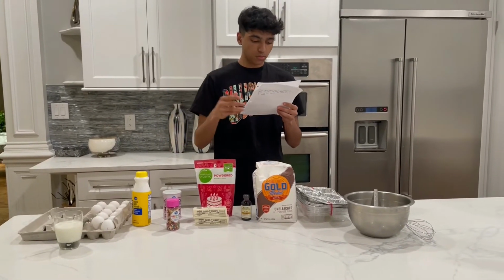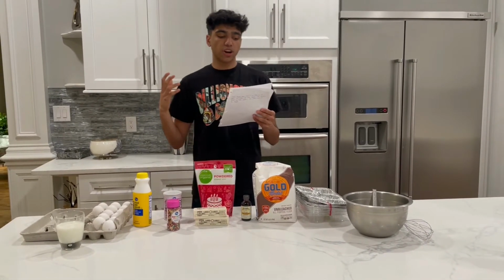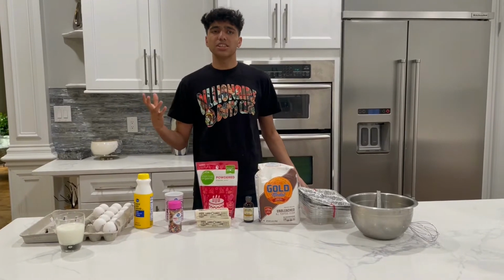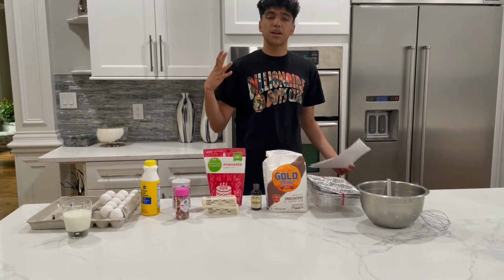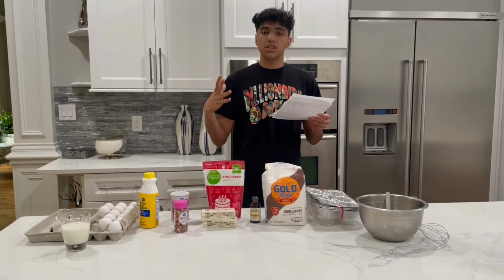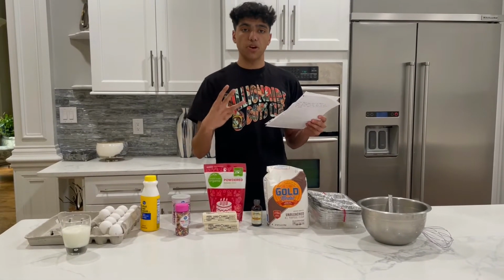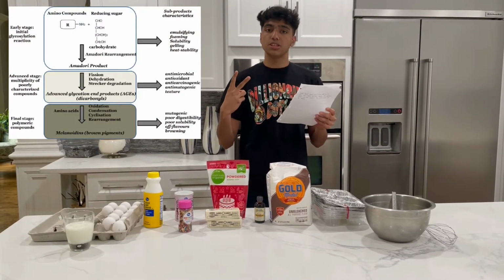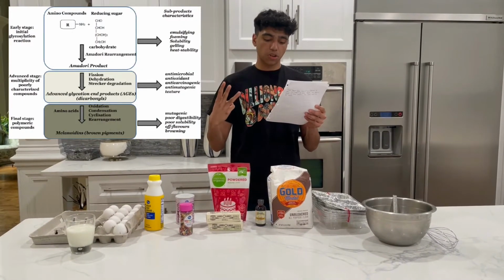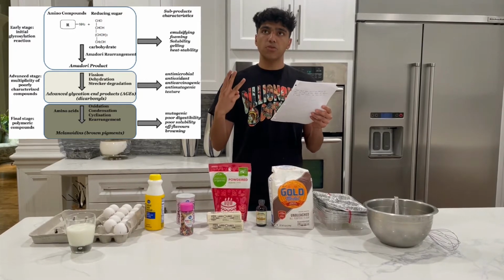At the same time in the oven, the Maillard reaction is occurring. The Maillard reaction is essentially what allows the cake to brown. It's also known as a non-enzymatic browning reaction. This reaction is split up into three parts. The first part is known as the early Maillard reaction. The second part is known as the advanced Maillard reaction. And the third part is the final Maillard reaction.